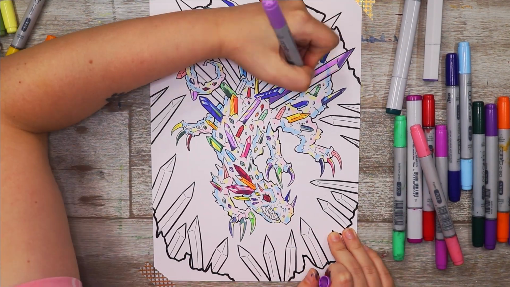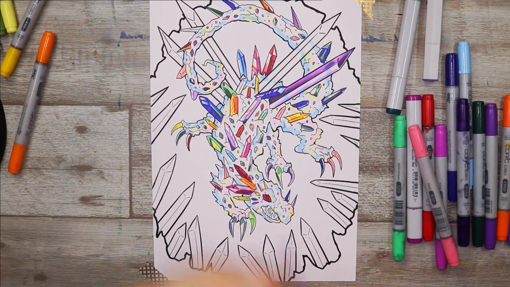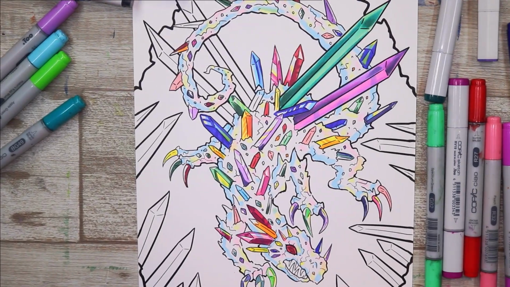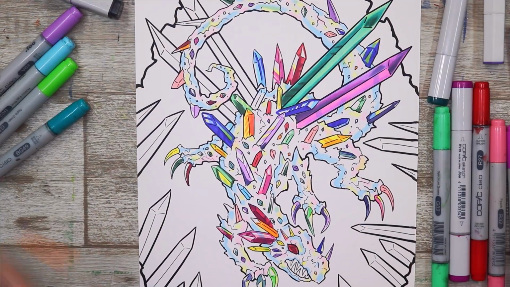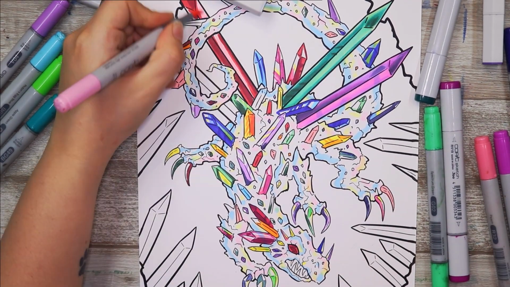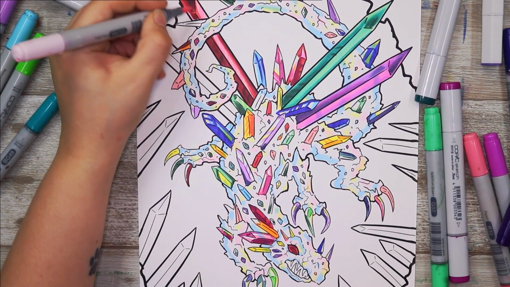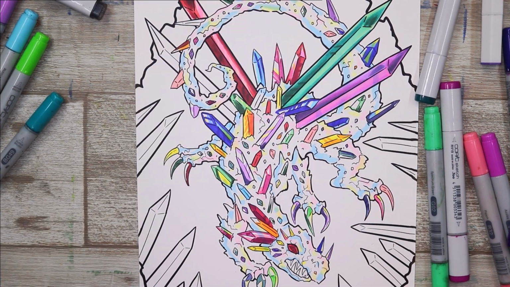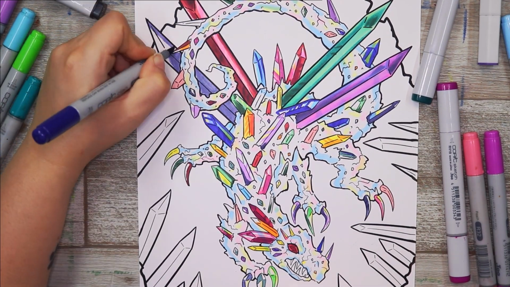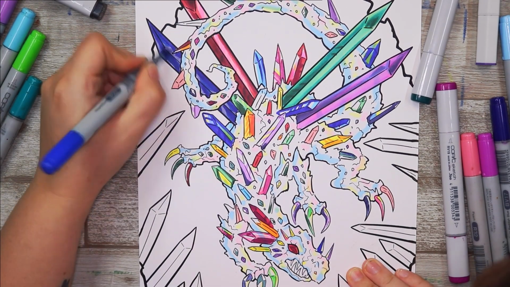But there are a few gems here which I placed on purpose, which were the ones symbolizing wings, as well as the ones on the side of the dragon's head and the claws. And I decided to do the ones on the side of the dragon's head because a lot of the time when I draw a dragon, I draw them symmetrically. If I have horns on one side of the dragon's head, I want to do it on the other side too, to give that symmetrical look, which I really like.